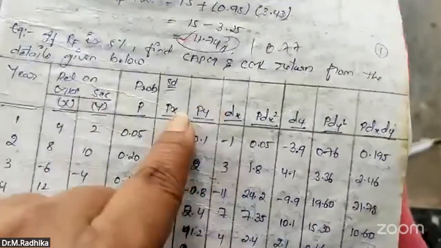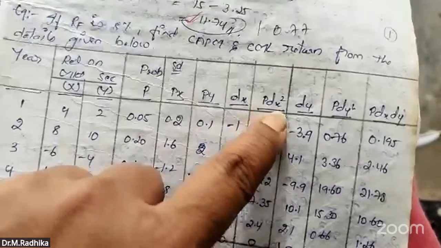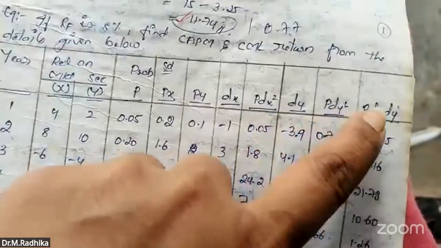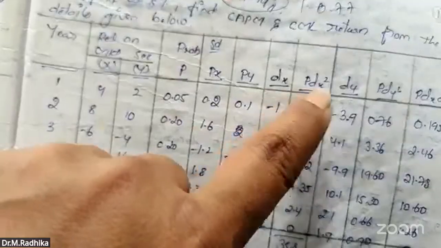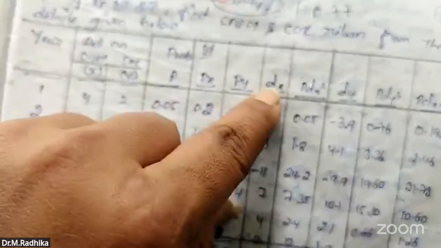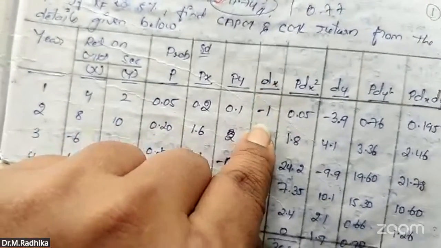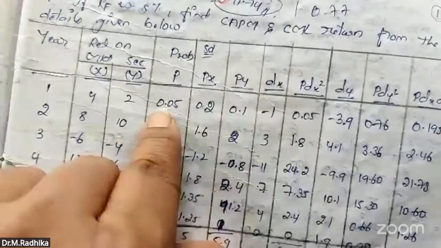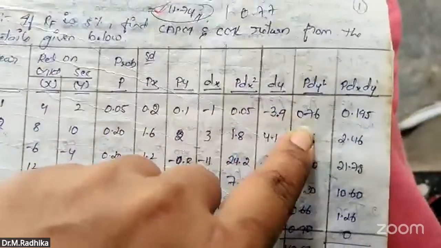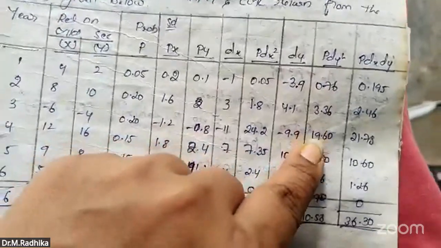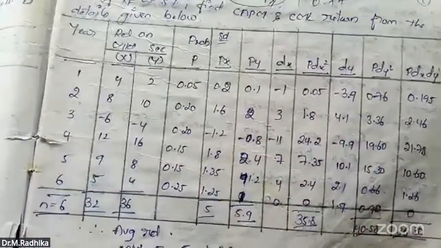So Px, Py, dx, P dx square, dy, P dy square, P dx into dy. For P dx square, you can add one more column dx square, or else just do the square of this and multiply with probability, and you'll get P dx square. So these are all the values we get when we multiply with the probabilities and with the deviations.